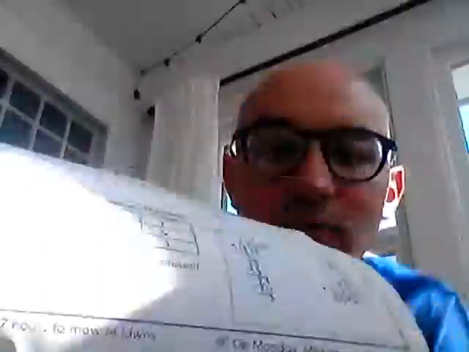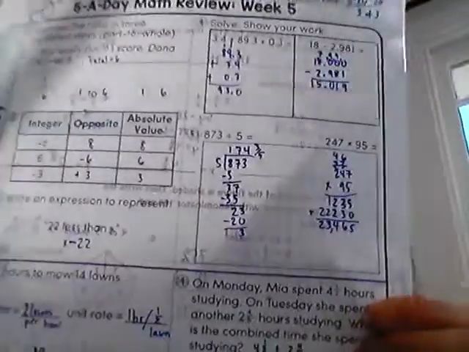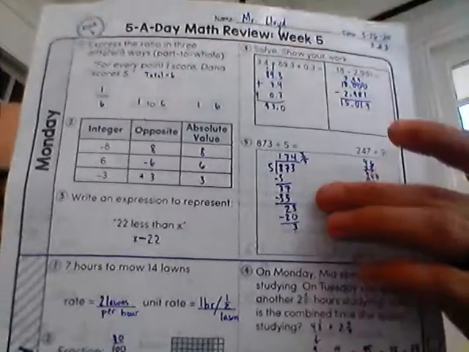Number 5 and 6. Whoa. What do you guys think? Will I ever figure this out? Probably not.